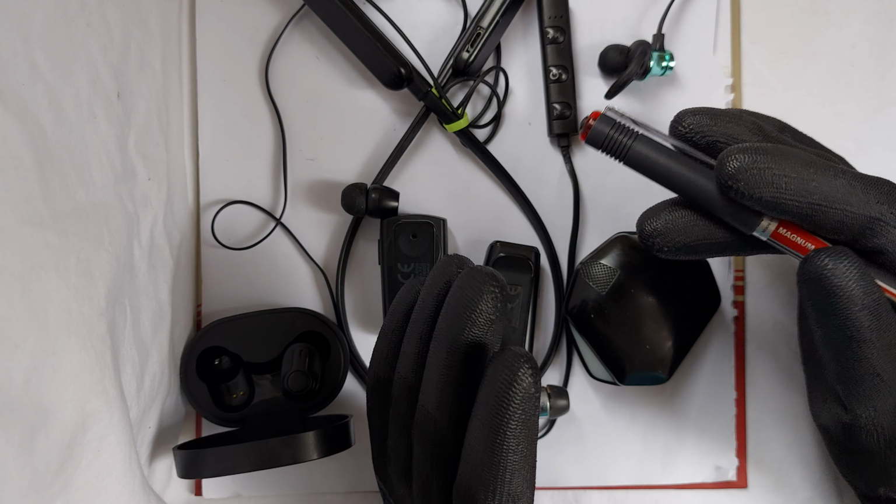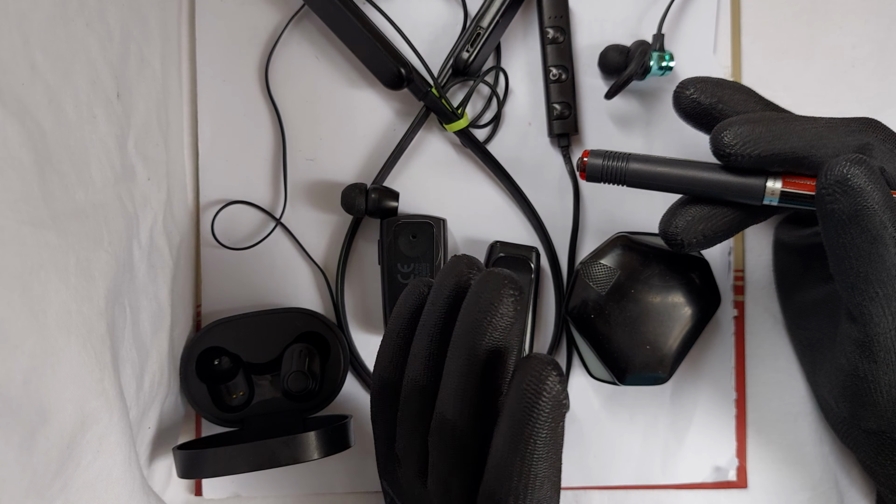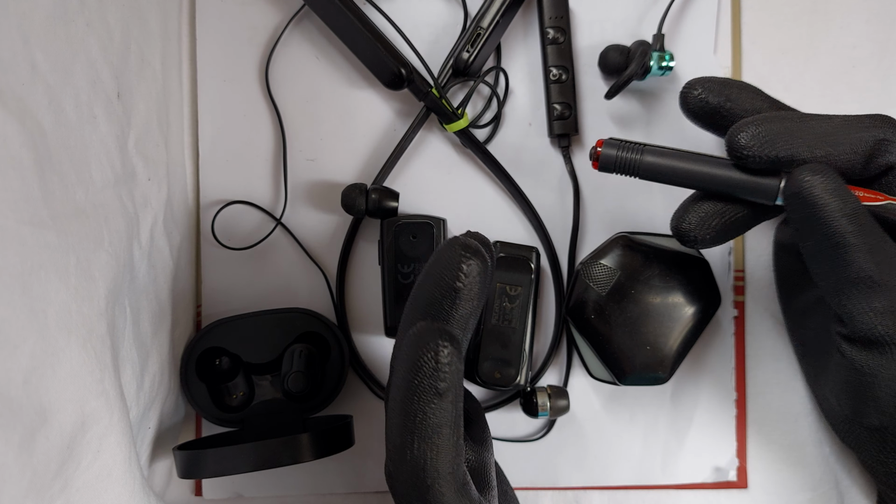Now you tell me, does your headphone have a microphone? Is voice capability important to you?